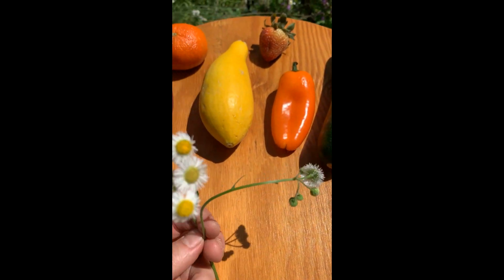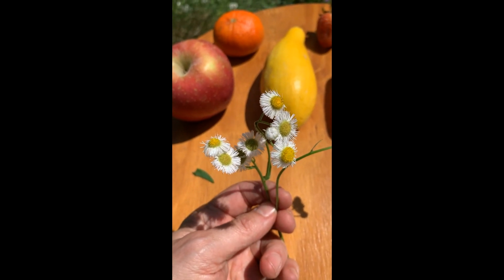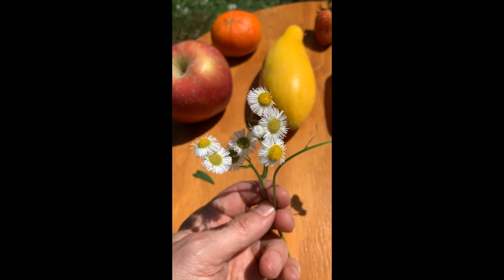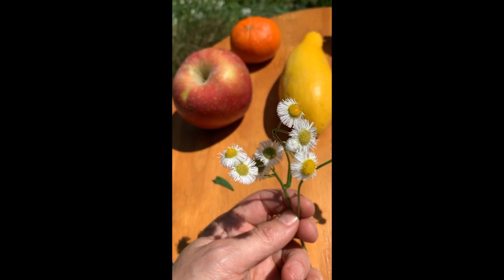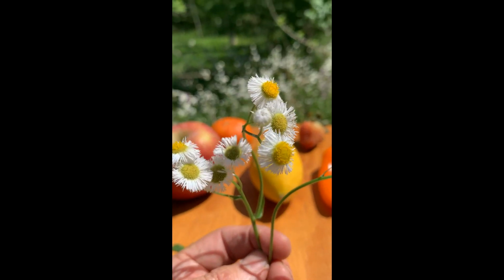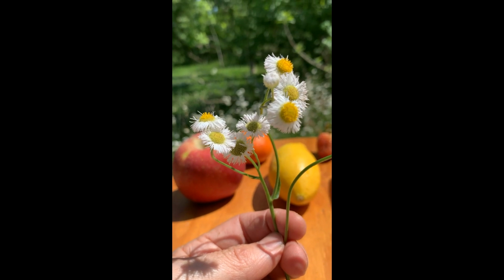Obviously, what happens is the plant, like this daisy fleabane, makes a flower, and then some kind of pollinator comes and visits the flower. Hopefully, the pollinator has visited the same kind of flower earlier in the day and gotten some of that pollen on it.